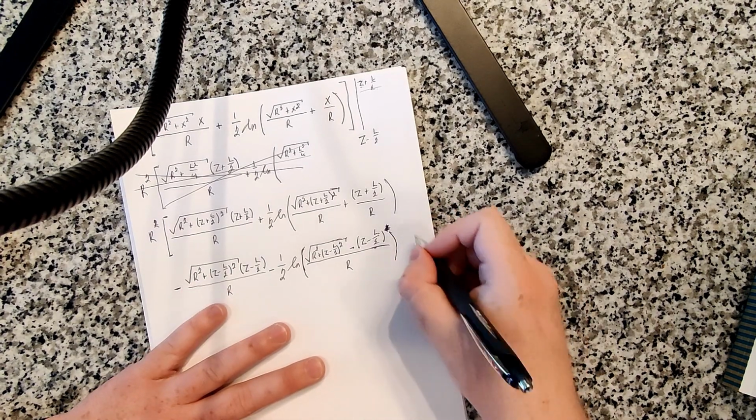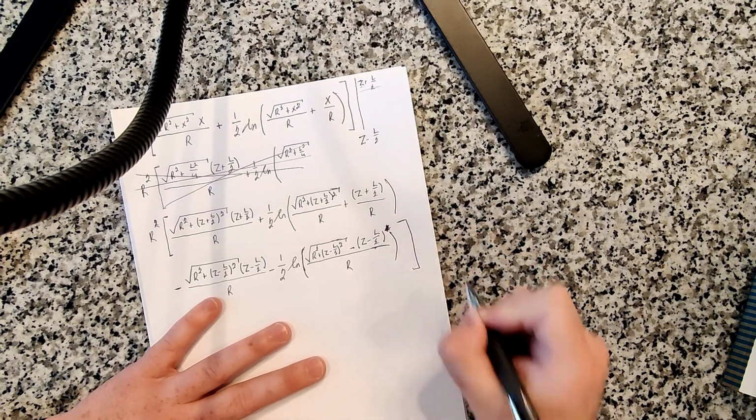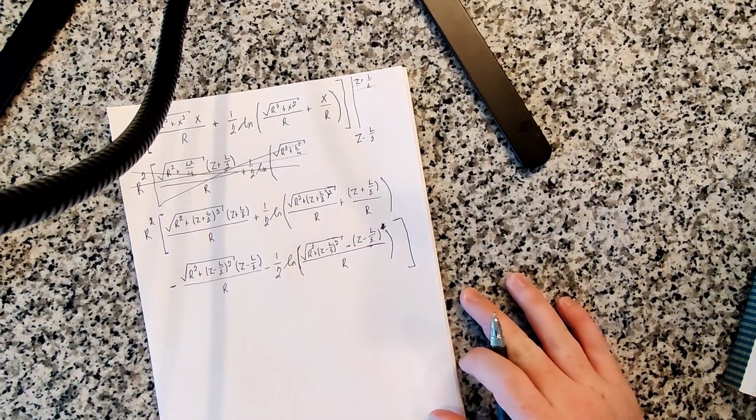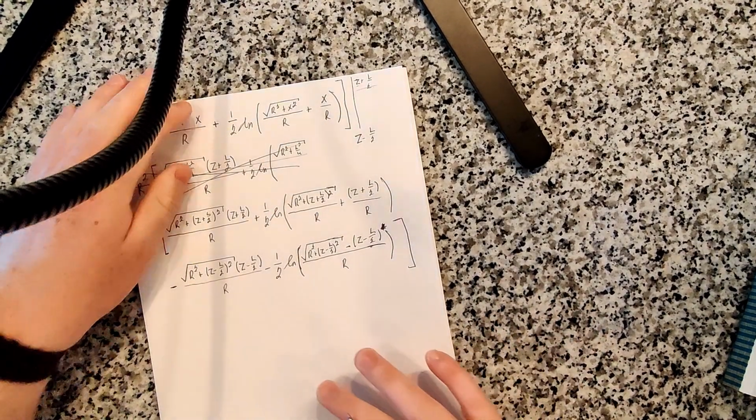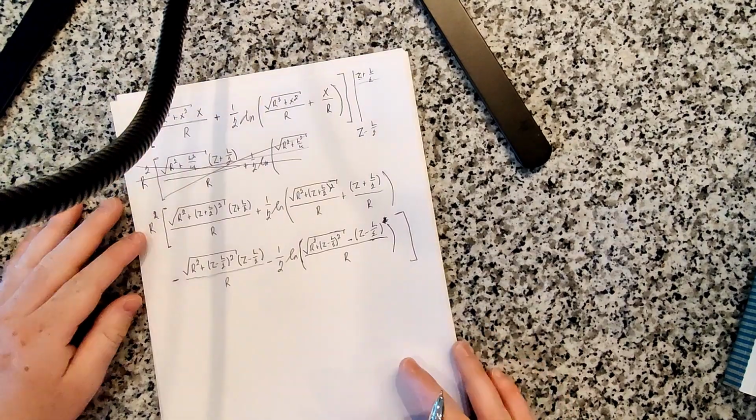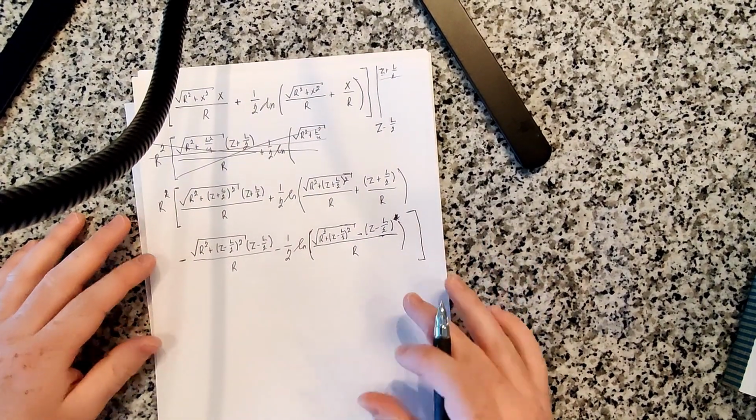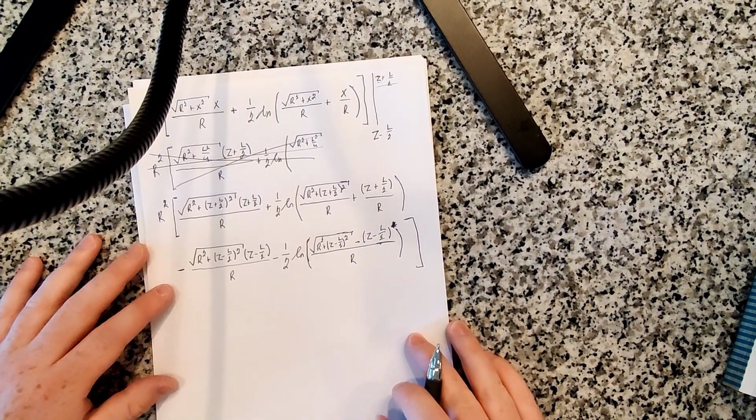That's the natural log, and then I can finally close the brackets. All right, so this is what I have for the bounds.